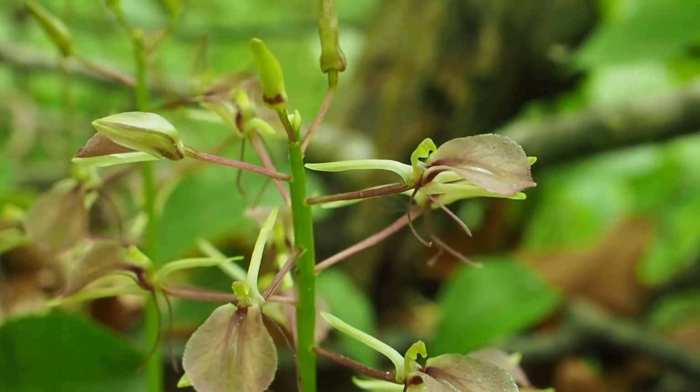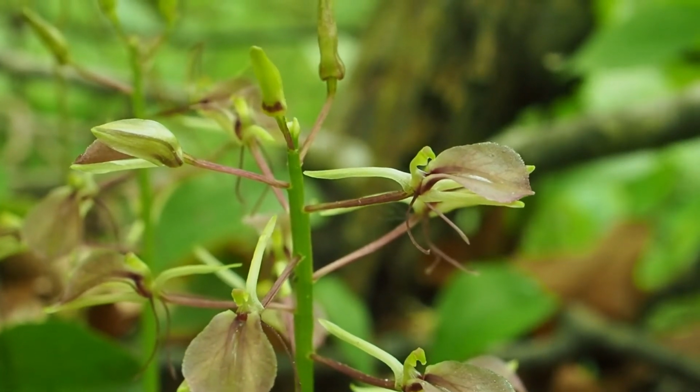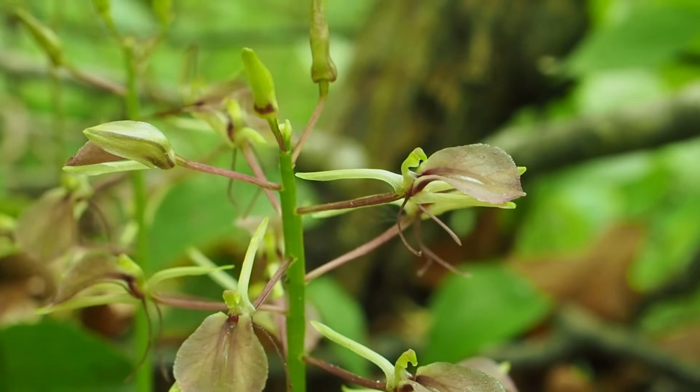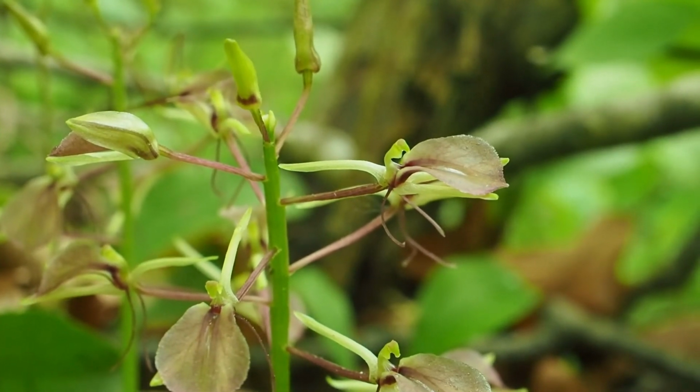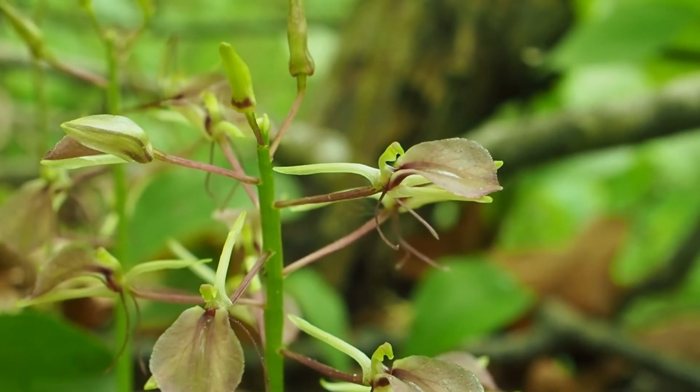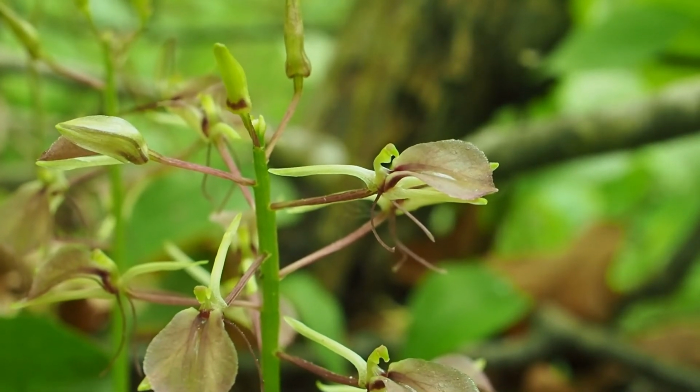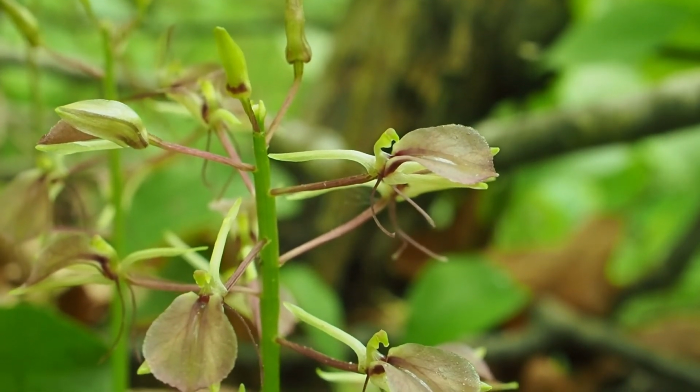These are the flowers of lily-leaved twayblade. Twayblade flowers, like almost all orchid flowers, are actually upside down. There's a twist in the flower stalk, so the parts of the flower that are normally down are actually up. They're upside down flowers.